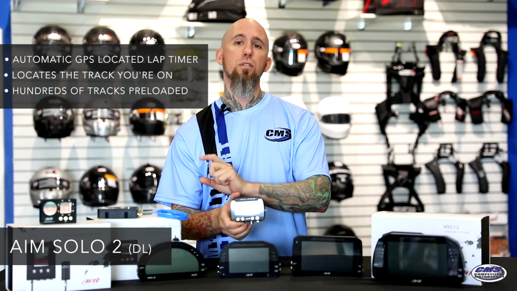It will use the internal GPS to locate where it is in the world. It has hundreds of racetracks preloaded right into it. When you turn it on, it will say such and such racetrack detected, and then you know you're all set. So when you pass start finish, it'll start recording your lap.